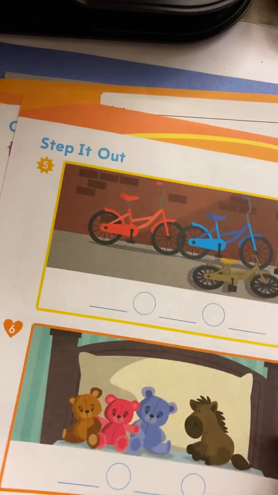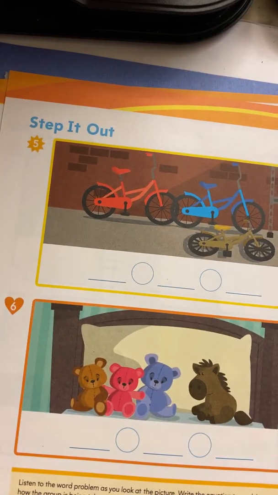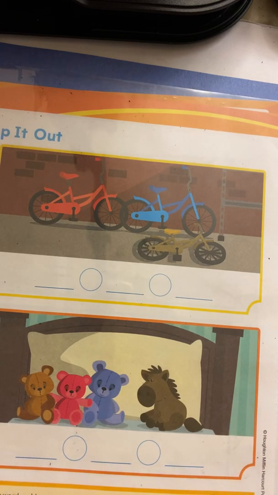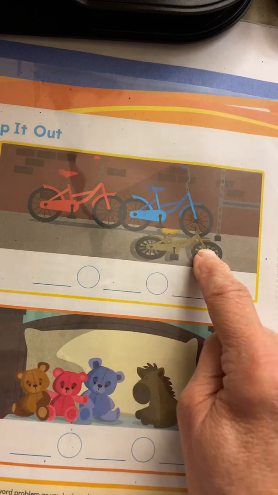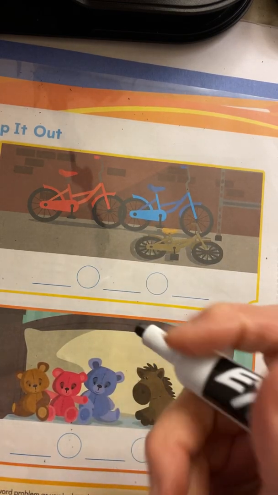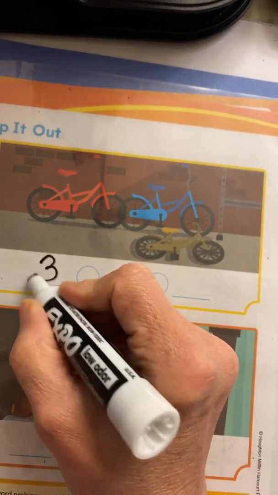We'll turn our page over. We're going to work on this side now. We have some bicycles. There are 3 bikes in the garage. 1, 2, 3. 3. So we're going to write a 3 first. Minus 2 are standing up. The rest are lying down.